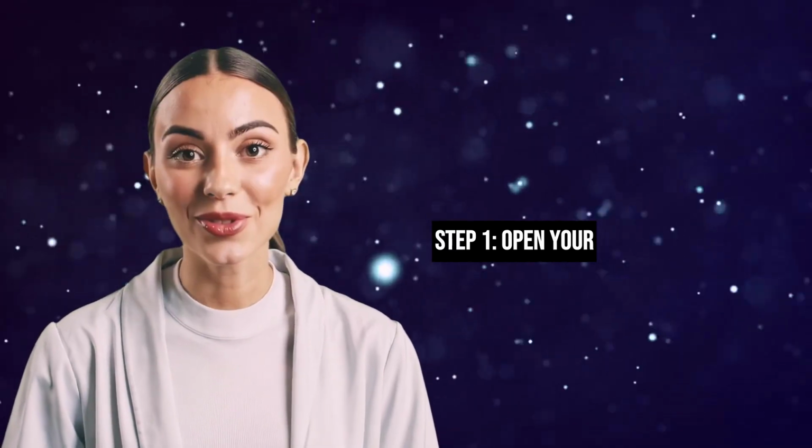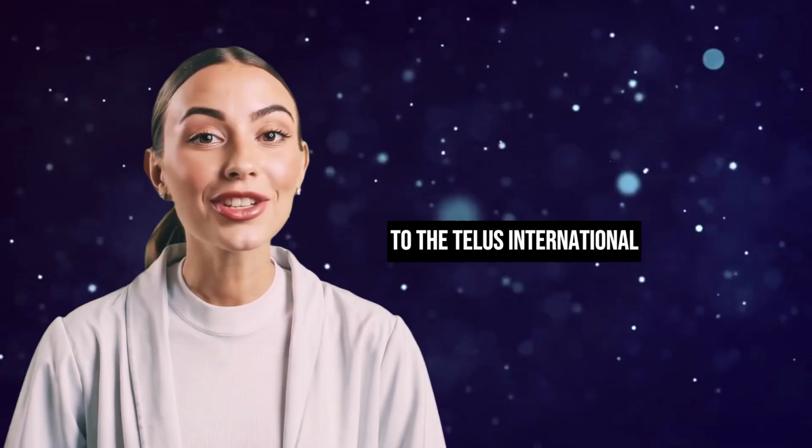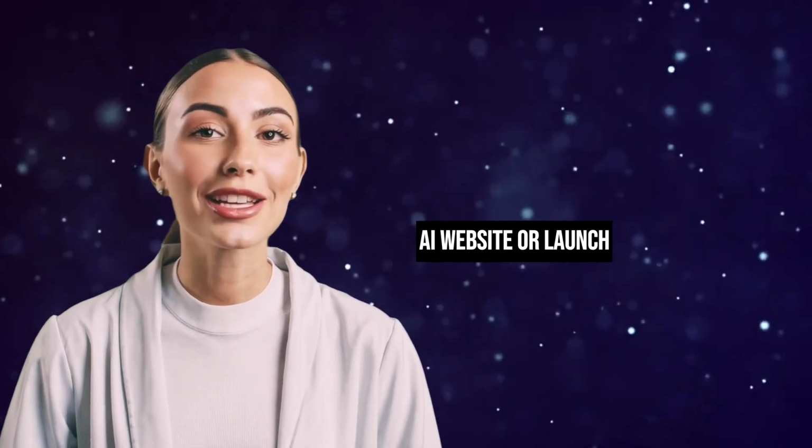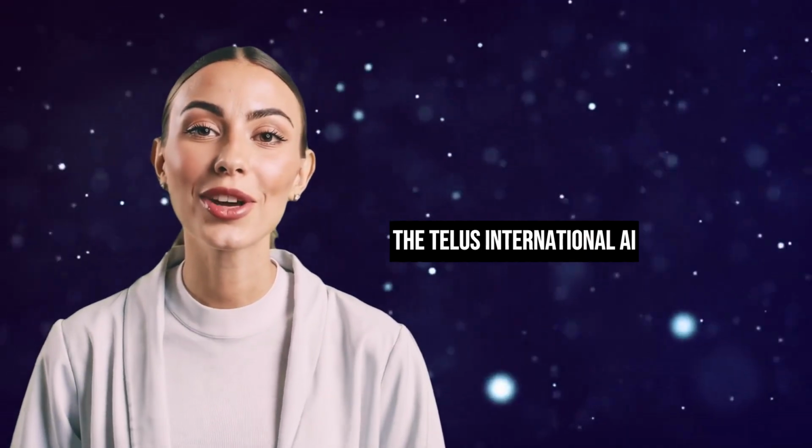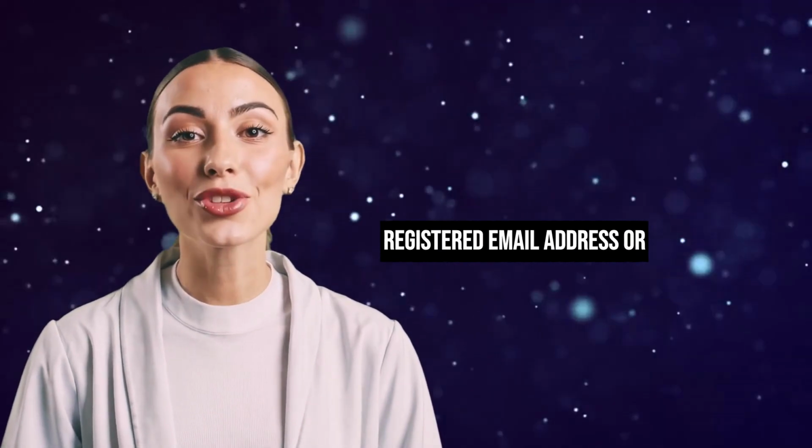Step 1. Open your web browser and navigate to the Telus International AI website or launch the Telus International AI mobile application. Log in using your registered email address or username and password.